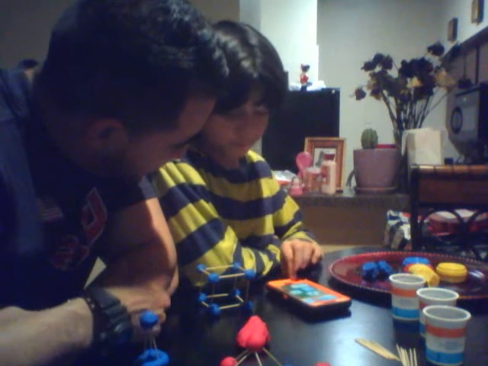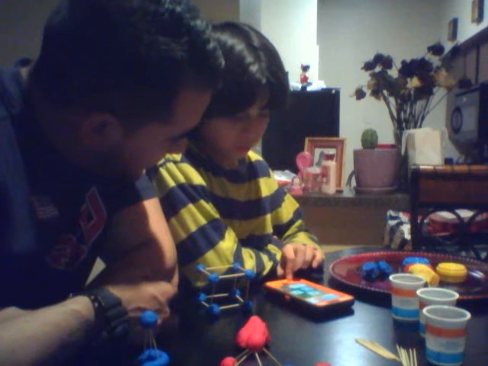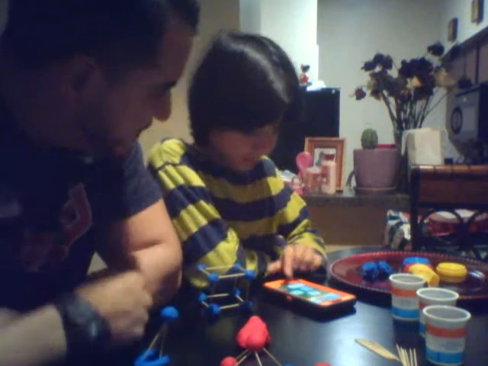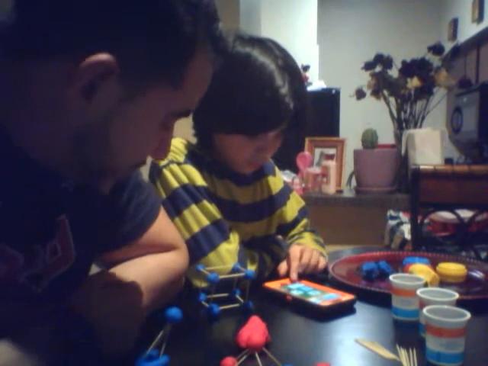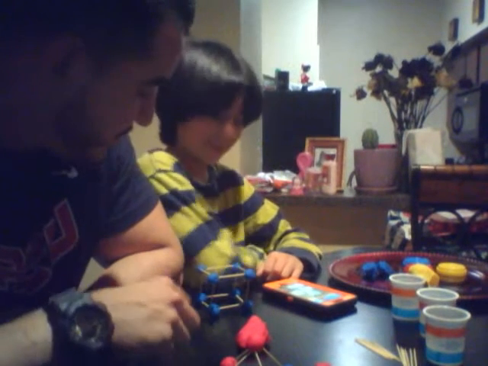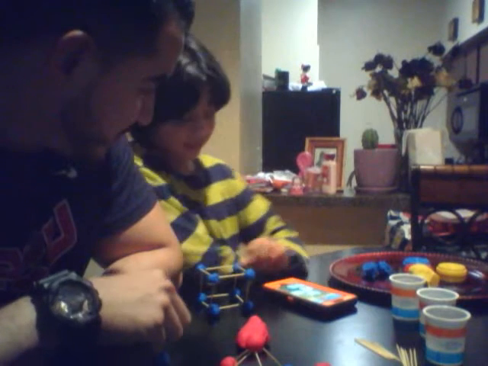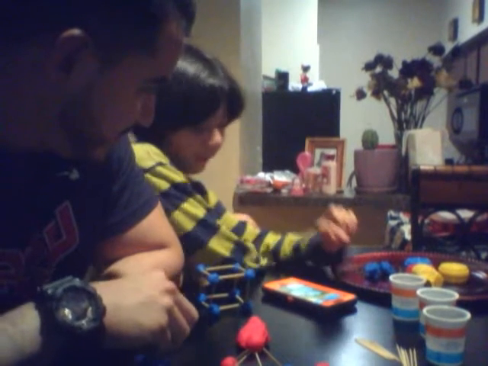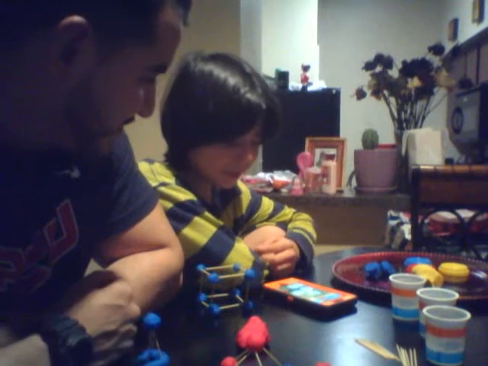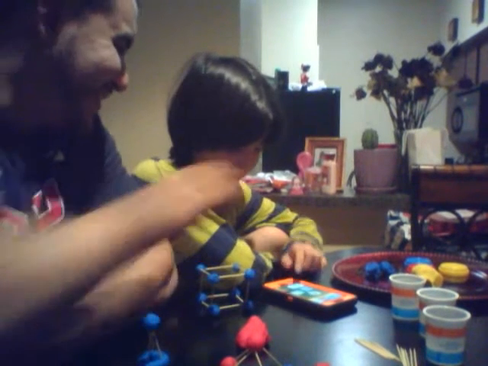Okay, belly up. Features, math, geometry, and solid shapes. What's the coolest solid shape? Push it right here.